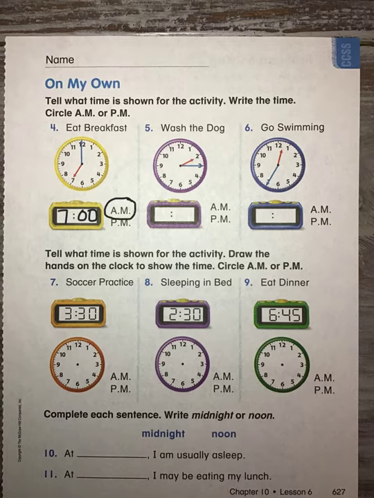All right, number 5, wash the dog. First thing I'm going to do is look at my hour hand. It's pointing right at the 2, so I know it's the 2 o'clock hour. There's my minute hand. Let's skip count. 5, 10, 15. So it's 2:15. And remember what that's called? Sometimes we say it's a quarter past. So we've gone a quarter of the way around the clock.